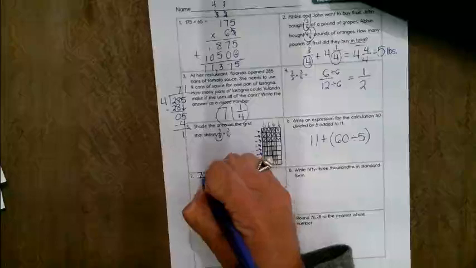How many tens are in 7,001? So you're going to take one of the zeros away. How many tens? There's 700 tens in 7,000 ones.